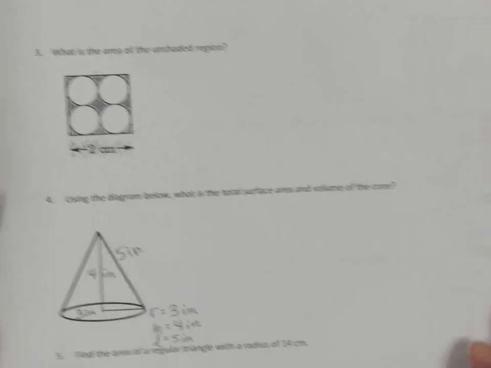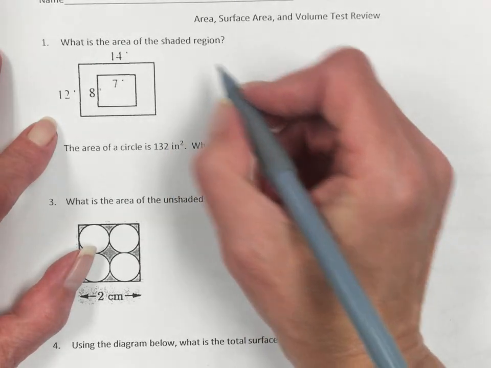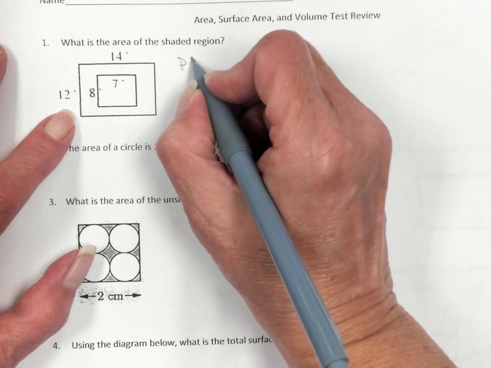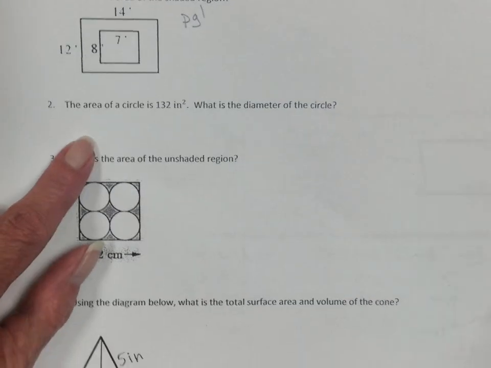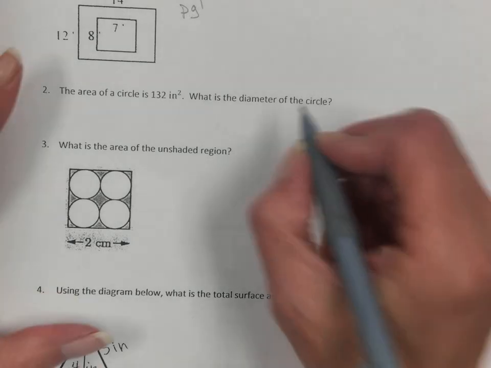Going backwards, from my first video, the area of rectangles, again, I found on page 1. The area of a circle, I found... Where did I find it, Miss Hart? Where did I find it? Circles, circles, circles. Oh, here it is. I found that starting on page 16.